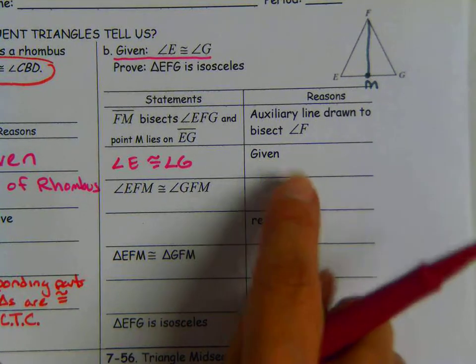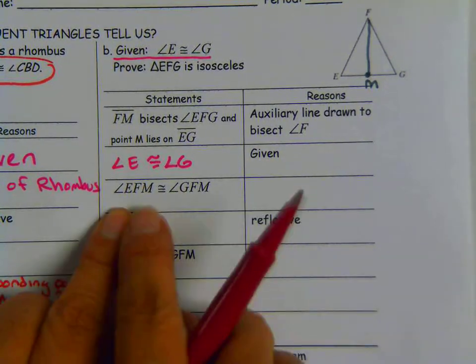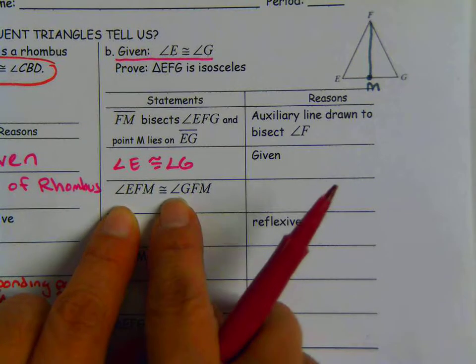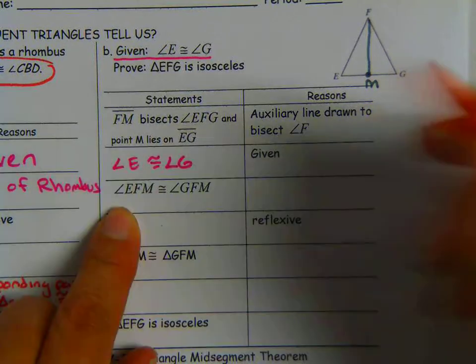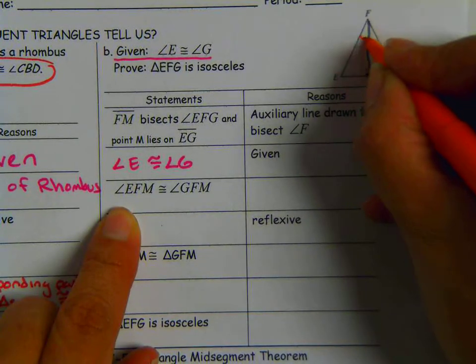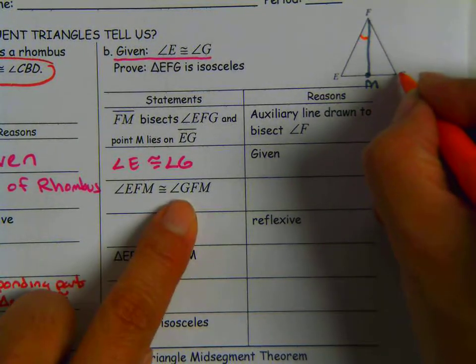I'm given angle E is congruent to angle G. That's given to me. One. Angle EFM is congruent to GFM. So what they're saying is EFM is congruent to GFM.